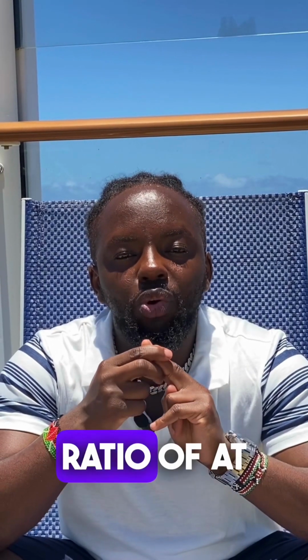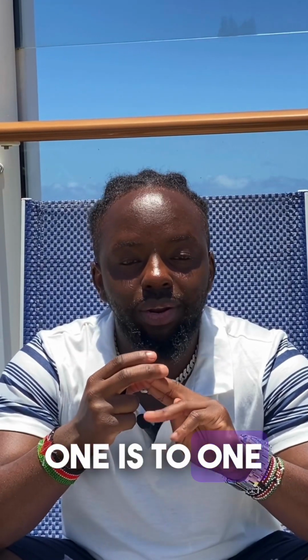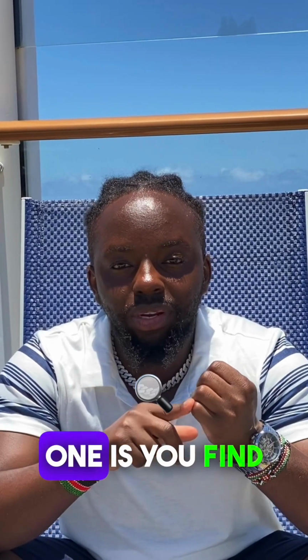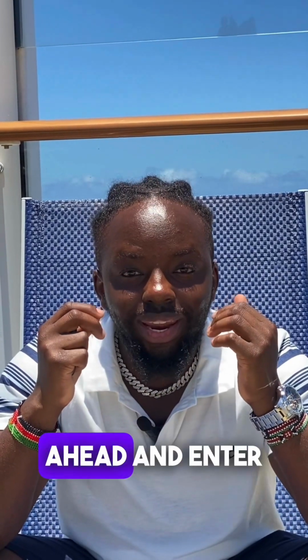Number three, have a predetermined risk to reward ratio. And again, you want a risk to reward ratio of at least 1:1. Number four, have a defined take profit and stop loss, so that when either of these are reached, they can either take you into the trade or out of the trade. And the last one is you find a point of entry. And once you do this, you just go ahead and enter.